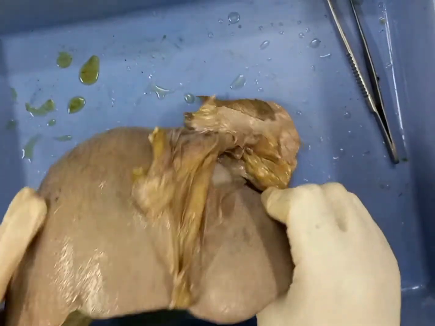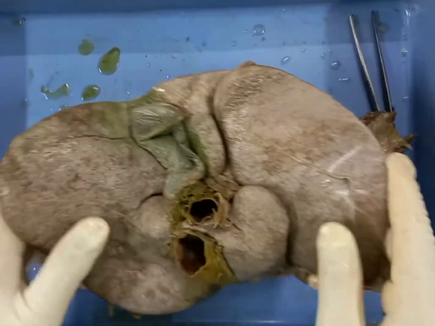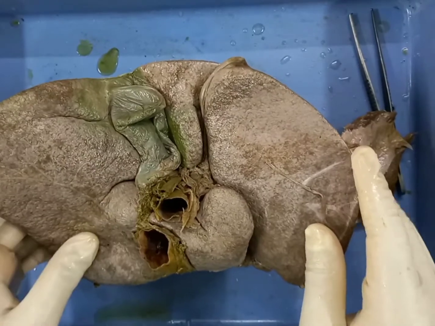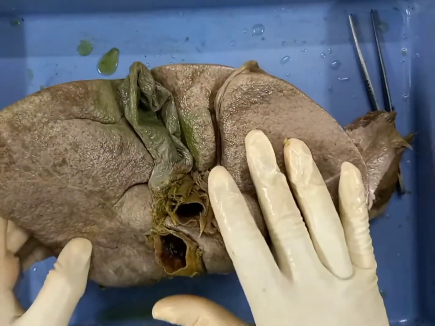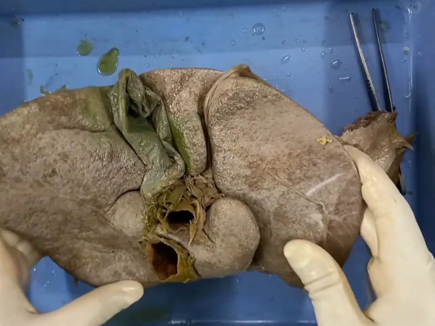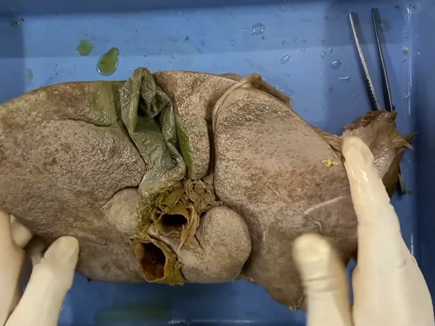Another important question usually asked in the Viva is: what are the relations of the viscera with the liver, that is, on the inferior surface of the liver, which are the visceral relations, or the other organs related to the inferior or visceral surface of the liver?